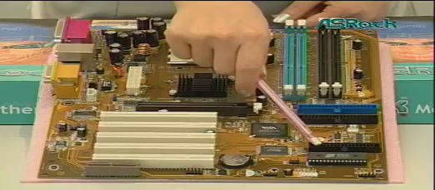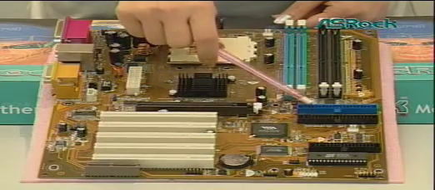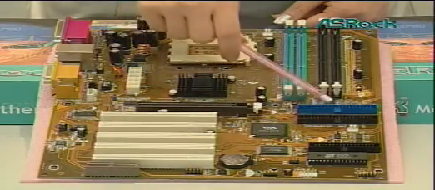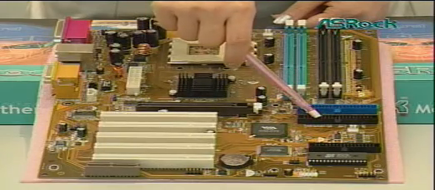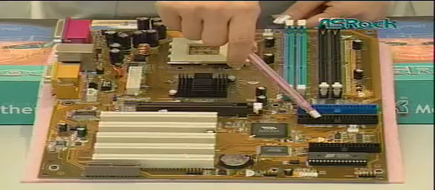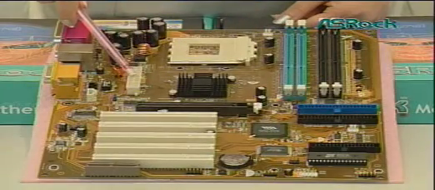Floppy connector, two sets of IDE connectors. This is primary IDE connector. This is secondary IDE connector. And this is 20 pins ATX power connector.